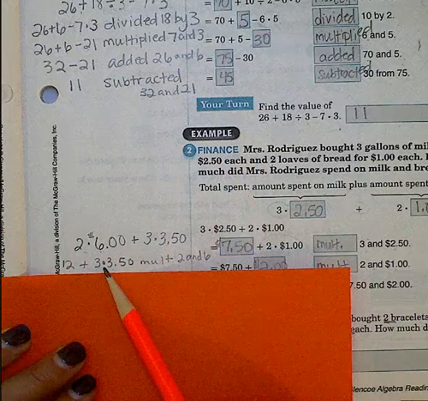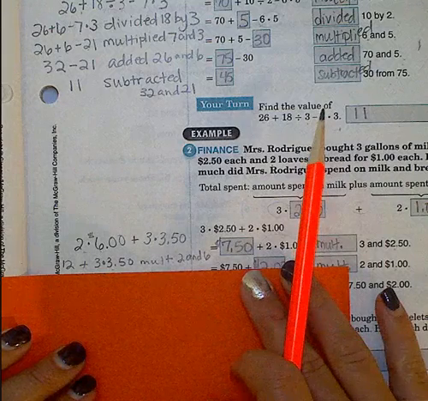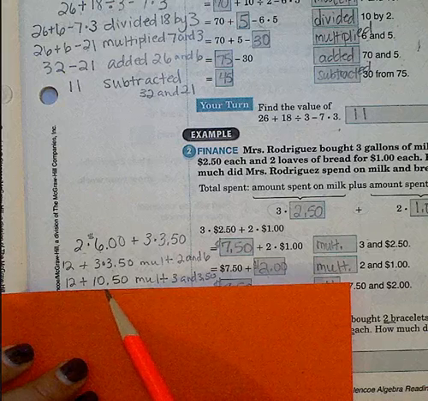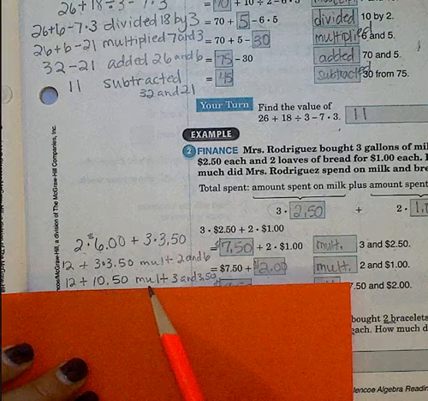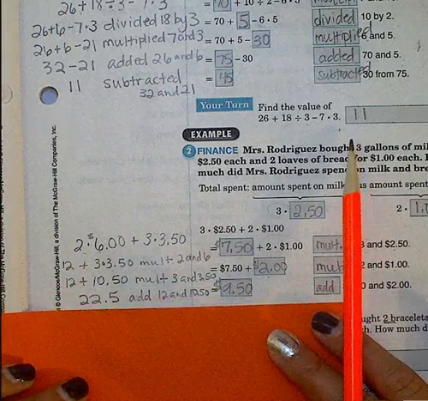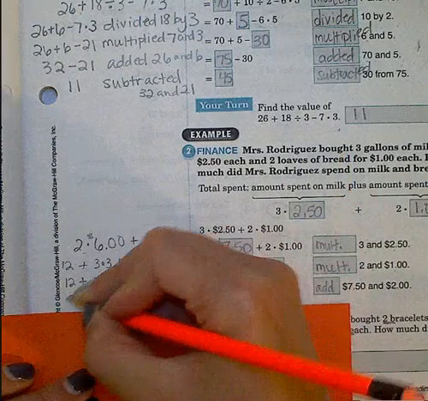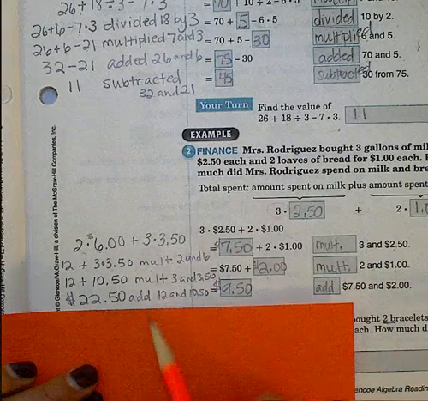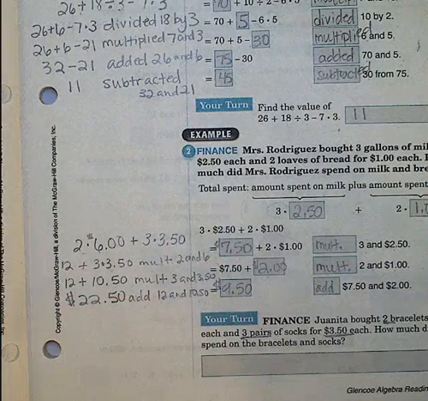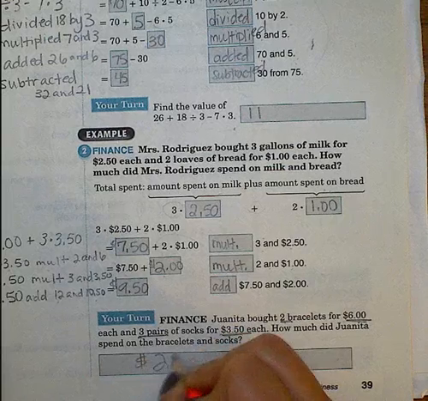Next thing we want to do should be pretty obvious. We want to multiply 3 and $3.50 because of our order of operations. So we have 12 plus $10.50 because we multiplied 3 and $3.50 and we got $10.50. Now of course we want to add those both together to get our total, and we get $22.50, because we added 12 and $10.50. So the total amount that Juanita spent on bracelets and socks is $22.50.